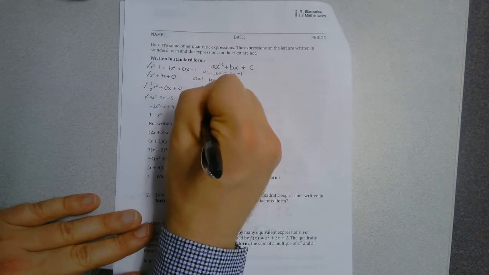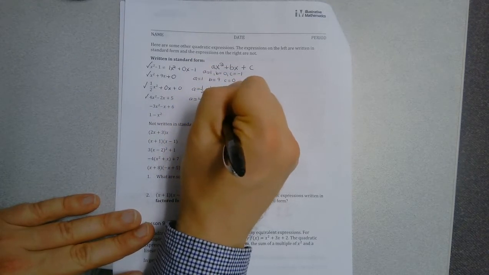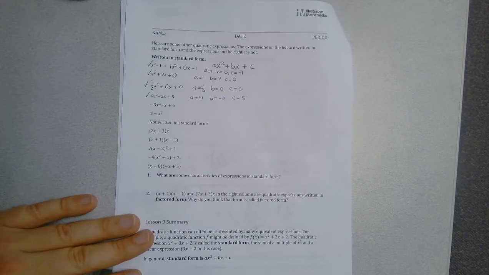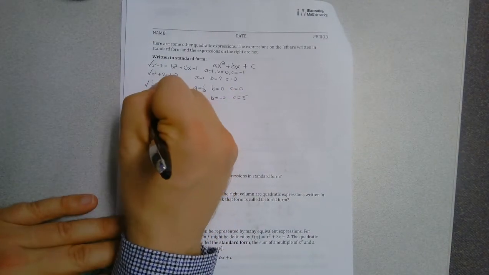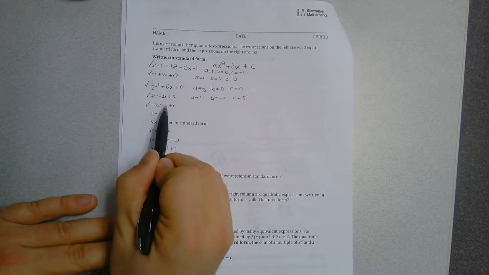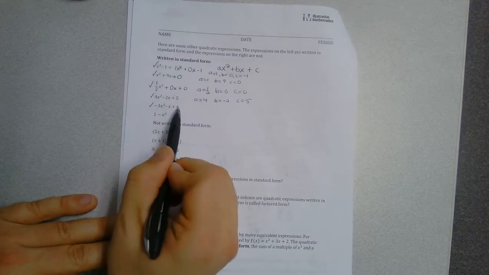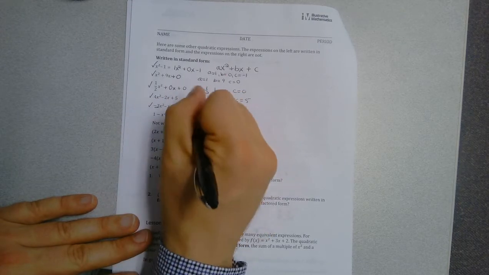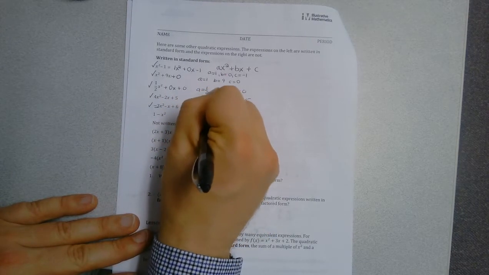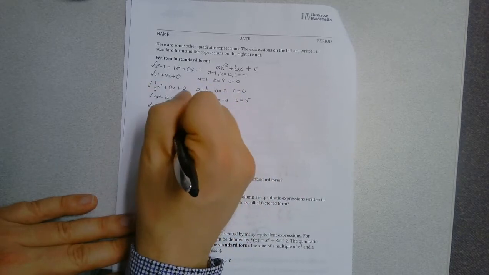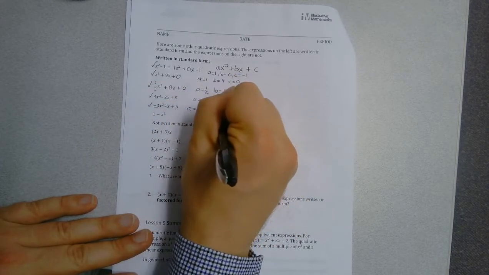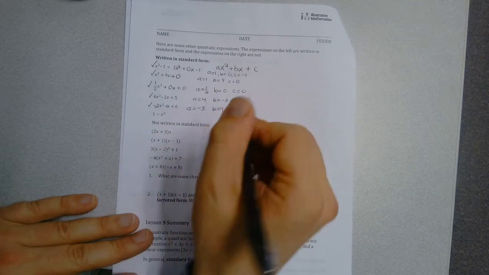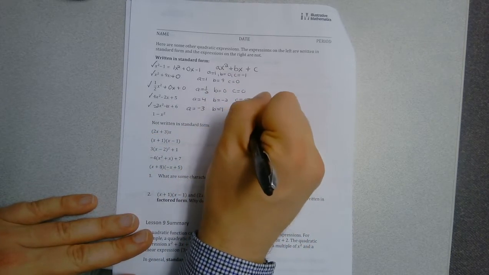So a is equal to 4, b is equal to negative 2, c is equal to 5. And then again here, x squared, x, and then a constant. Looking at the number in front of the x squared, or the coefficient, a is equal to negative 3. How many x's? That would be negative 1x, so b is equal to negative 1. And then here, there's 6, so c is equal to 6.